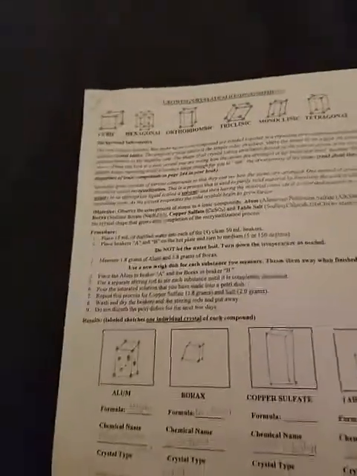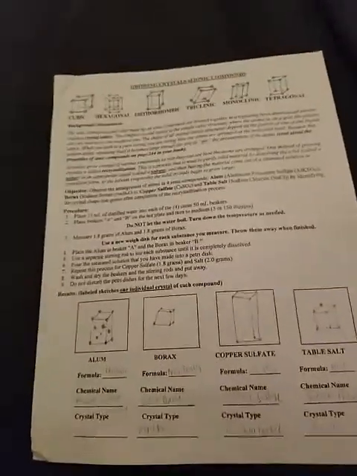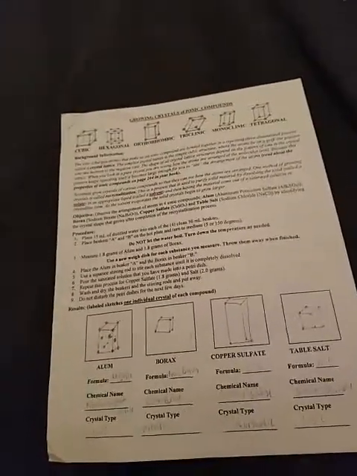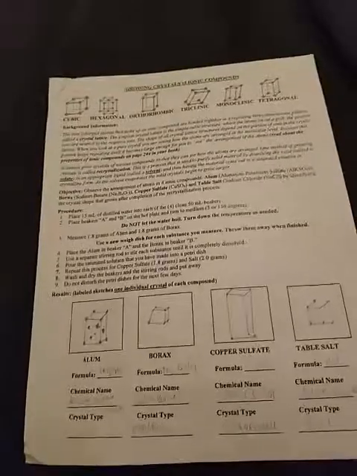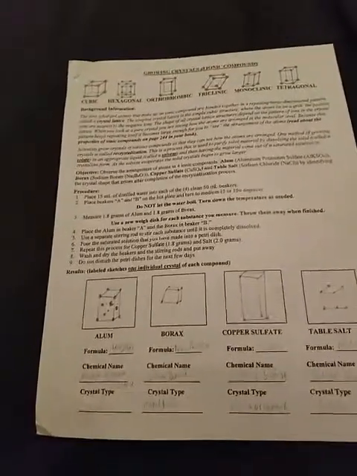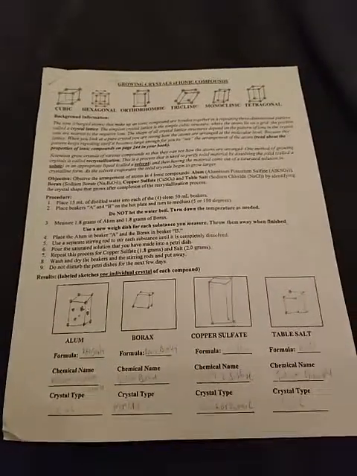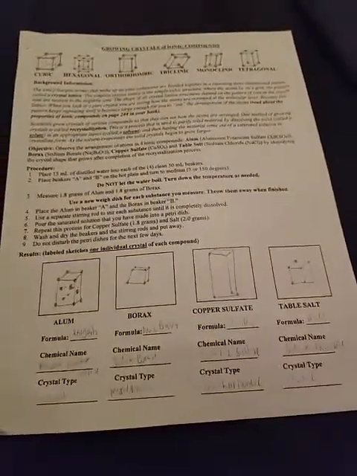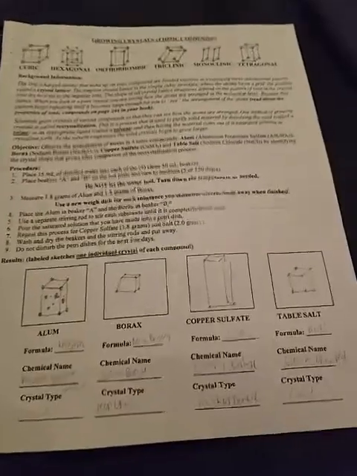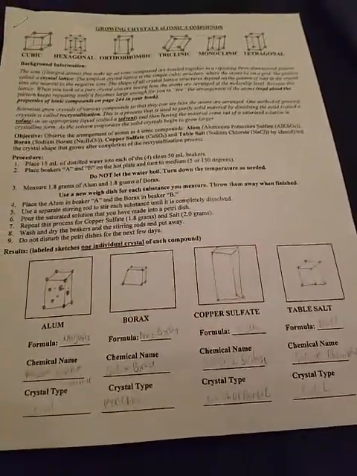So in this lab, we put different substances into different beakers with hot water, and then we stirred the substances into the water, and then we placed the mixture or the solution into a petri dish, and then we let it cool overnight so we can form crystals of alum, borax, copper sulfate, and table salt. After about a weekend of letting them evaporate and form, we came back and observed the crystals on Monday.